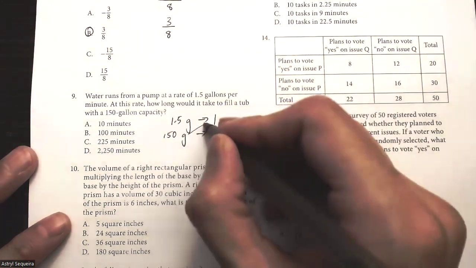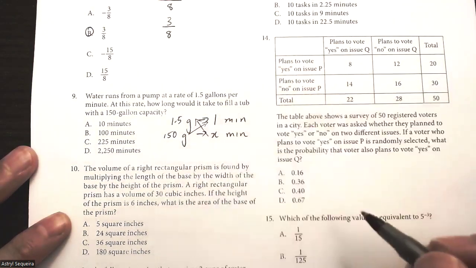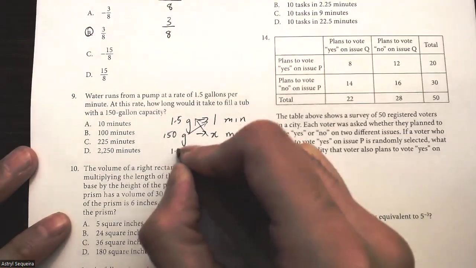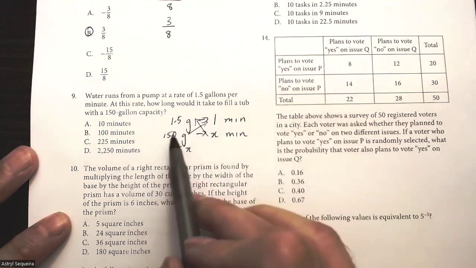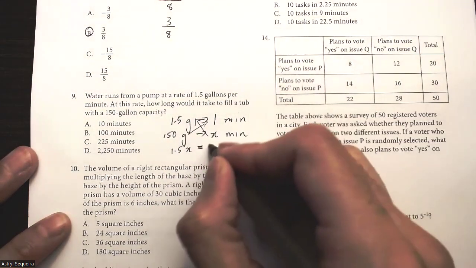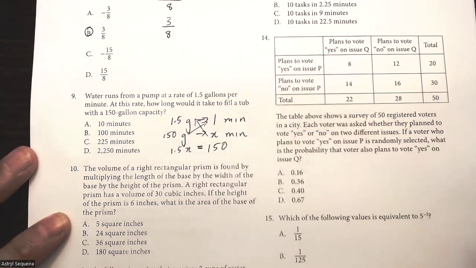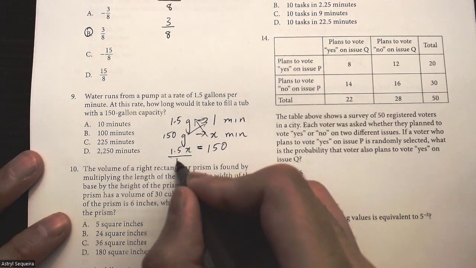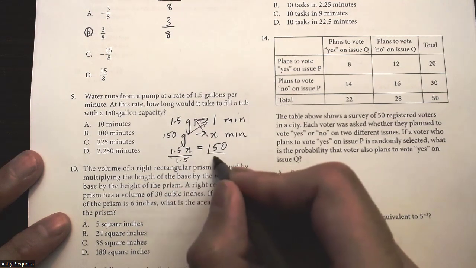Now I'm going to cross multiply. So 1.5 times X is just 1.5X, and 150 times 1 is just 150. So that's how we cross multiply. And we just have to solve for X. Divide by 1.5 on both sides.